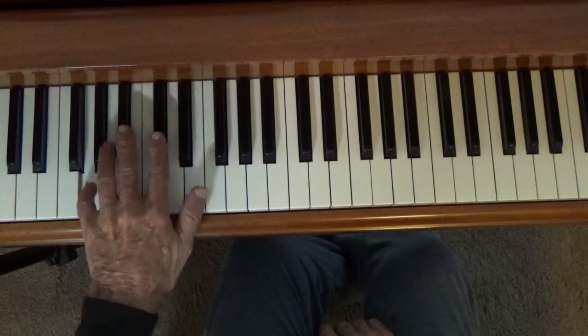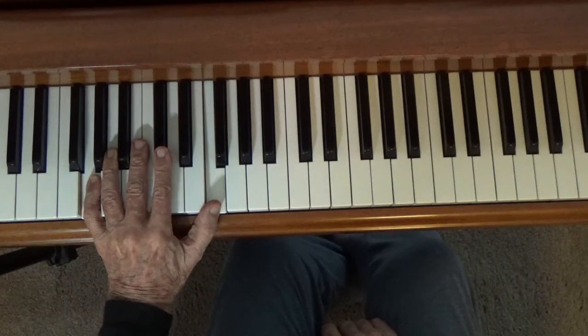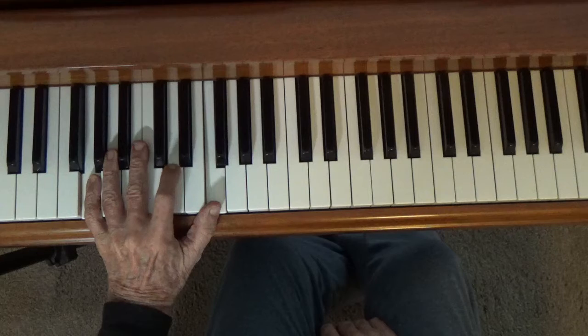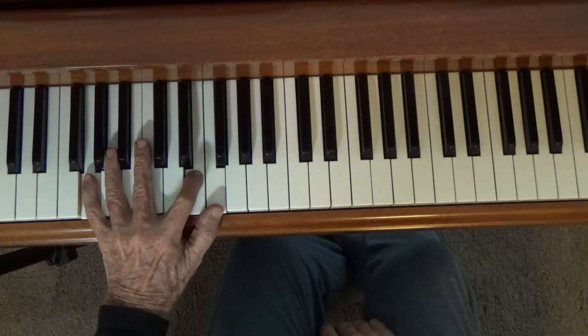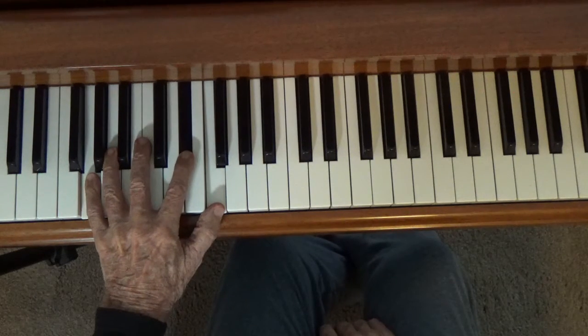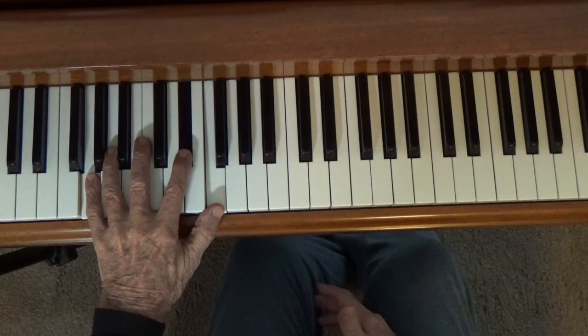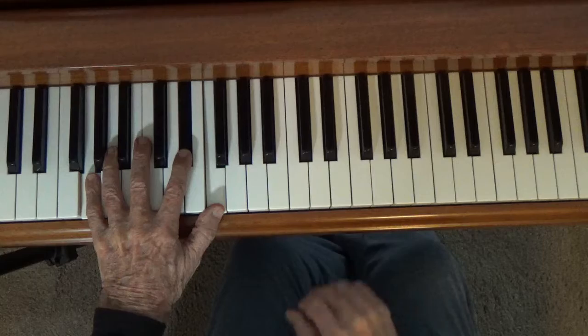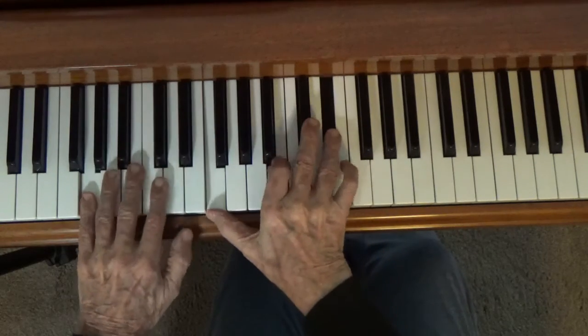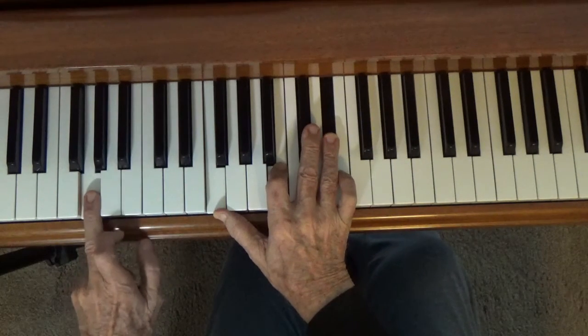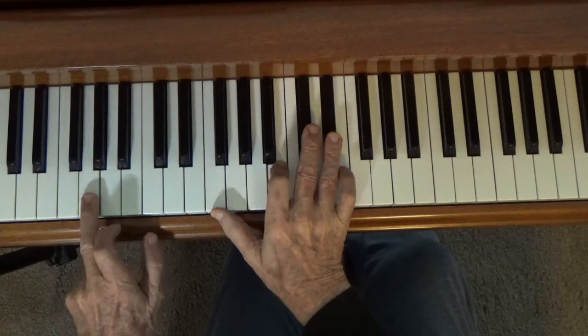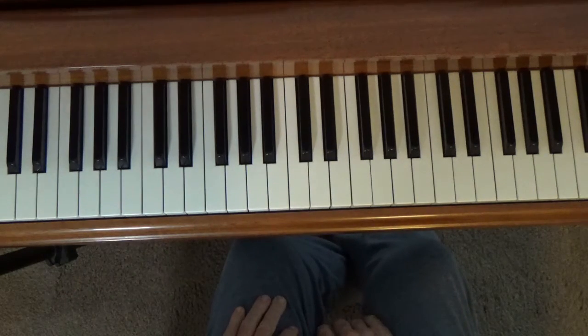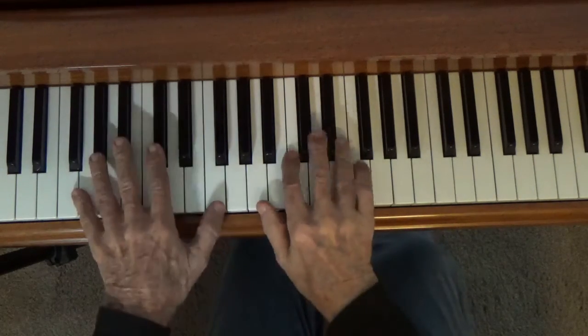So G, minor 7, 5th, 6th, minor 6th. Now the minor 6th, we don't generally call it a minor 6th because it's a color tone. So we put it up above. Whoa, isn't that a gorgeous chord? Okay? So we have that as a possibility.